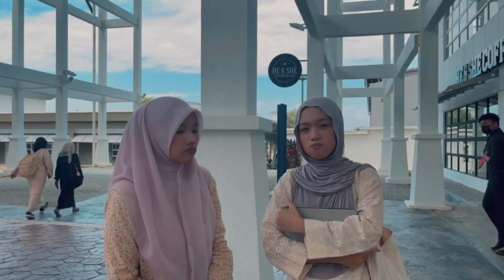Class, when you guys were absent, madam taught us about the Gaussian elimination method. Why not we use that method? Good idea. Gaussian elimination method? What's that? It's okay, Aya. We can search at home.